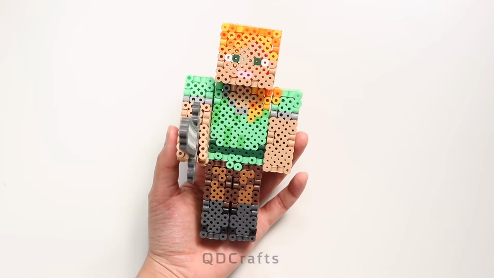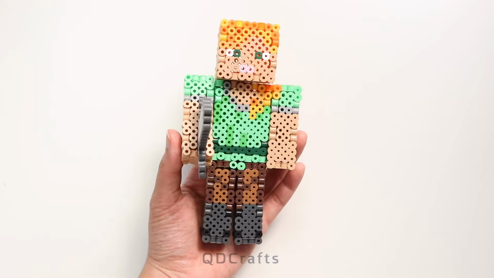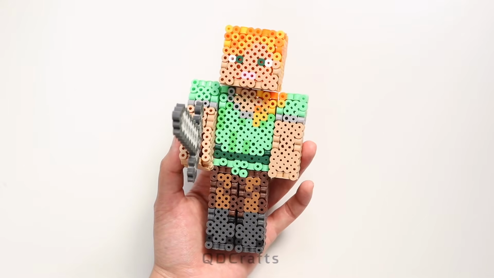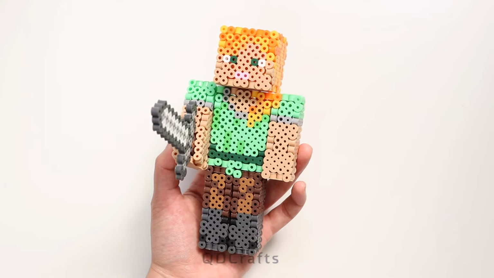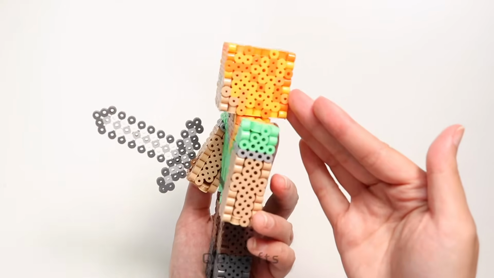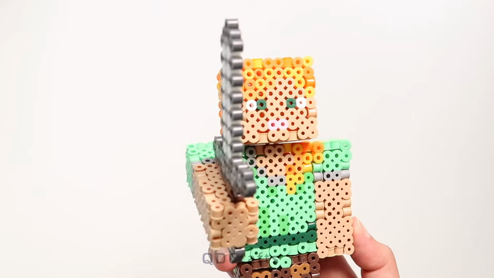When I was starting to learn more about Minecraft, I didn't know there was a character named Alex who you could choose instead of Steve. I think maybe she was added a little bit later in an update, but this is her with her long golden hair. It was really fun to make a more complicated outfit design.